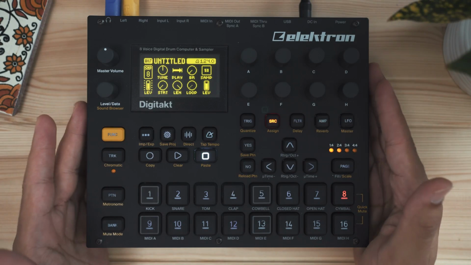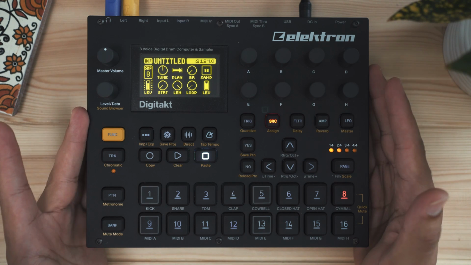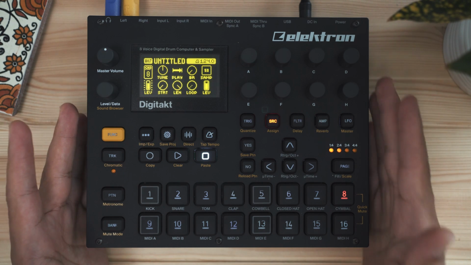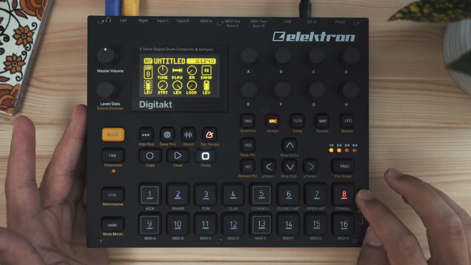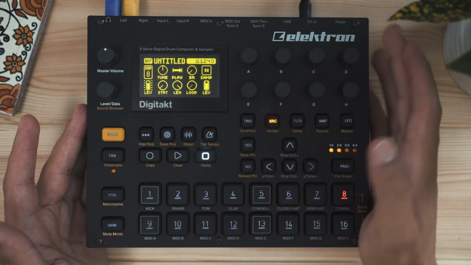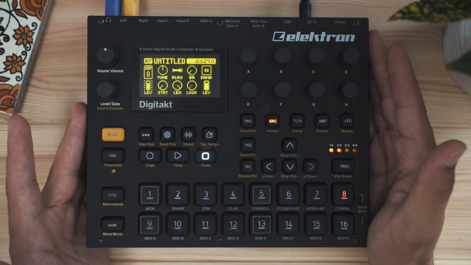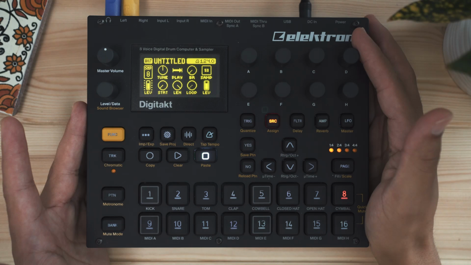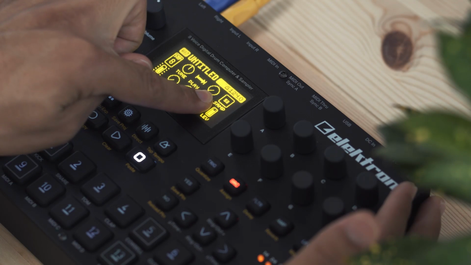So the SRC page on the Digitakt of course stands for source, and basically what this is saying is what source is track 8 playing. And our source happens to be what sample we have loaded into the project. In this project, we are currently playing sample 53.